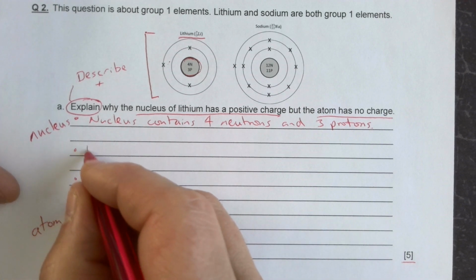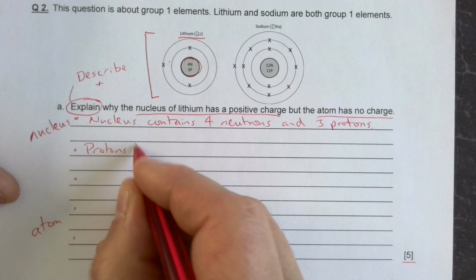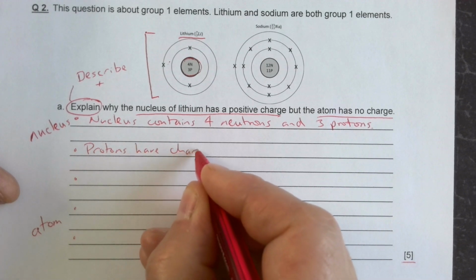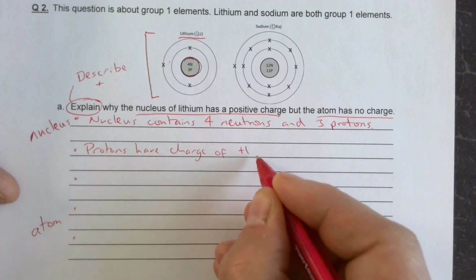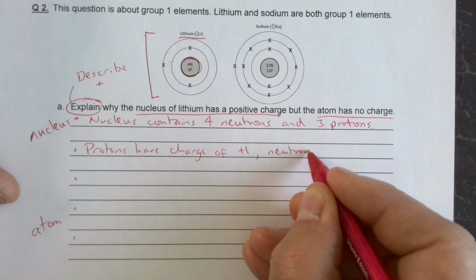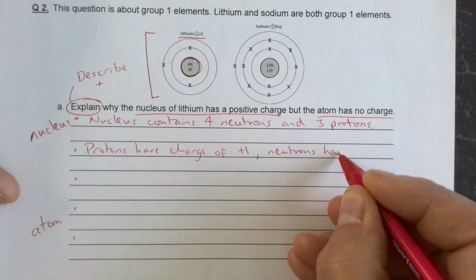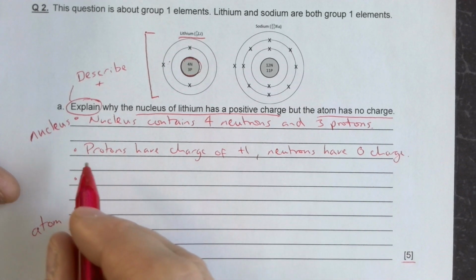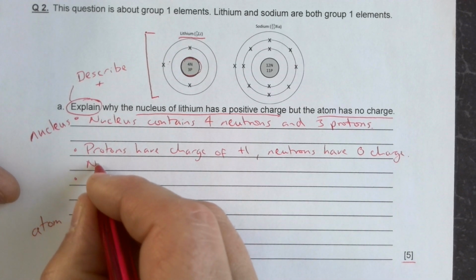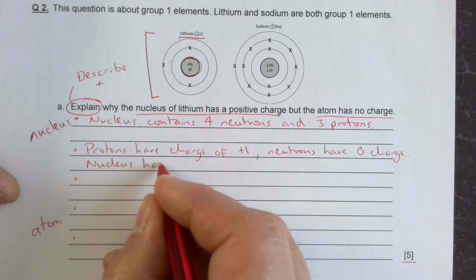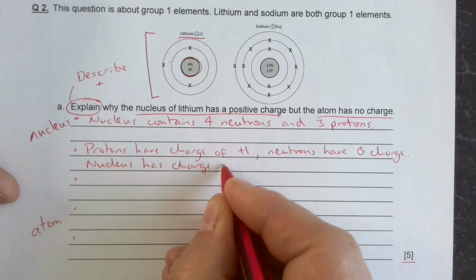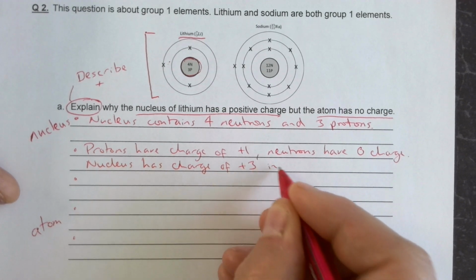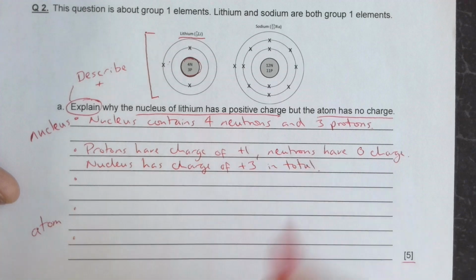So what? Well, protons have a charge of +1. Neutrons have 0 charge. Okay, that's another bit of a describe. Well, what does that mean? That means the nucleus has a charge of +3 in total. Okay, because there are 3 protons, each proton has a charge of +1, therefore it's got charge +3.